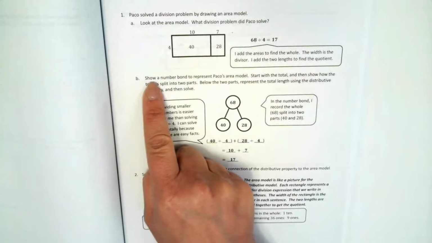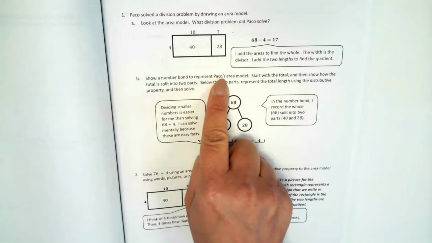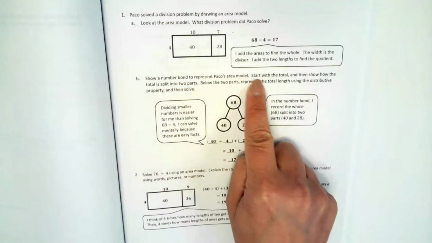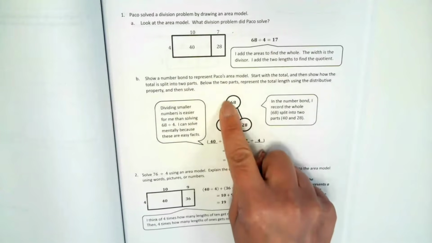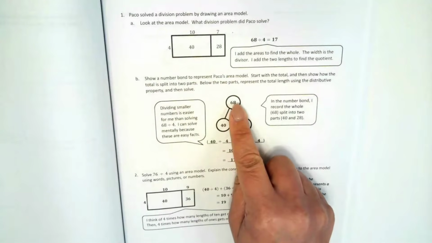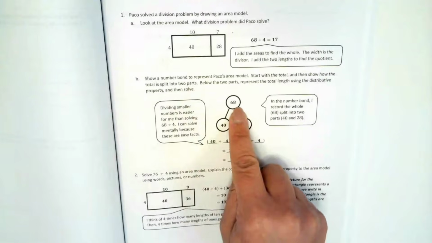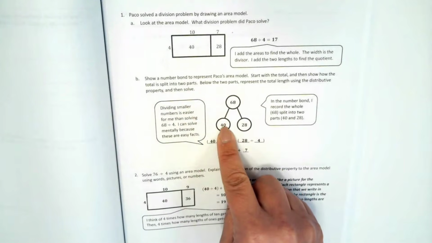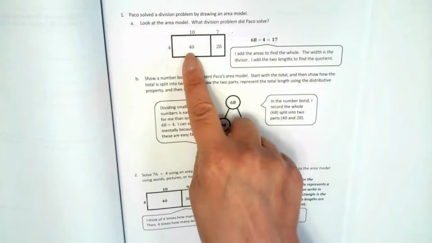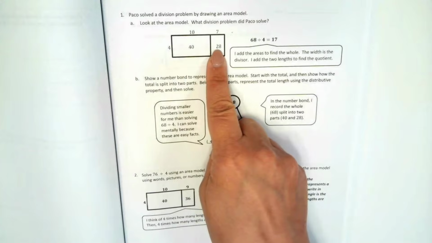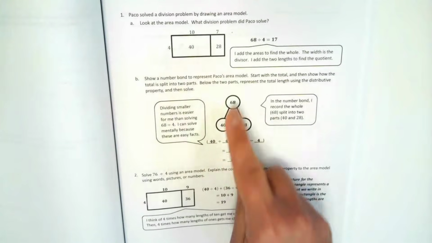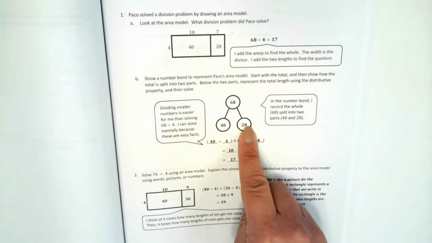It says, show a number bond to represent Paco's area model. Start with the total. Here's the total, 68. That's the in all number. And then show how the total is split into two parts. 68 is split into 40 and 28. Look on the area model. See the two parts? 40 and 28. That's what goes on the two parts of the number bond.